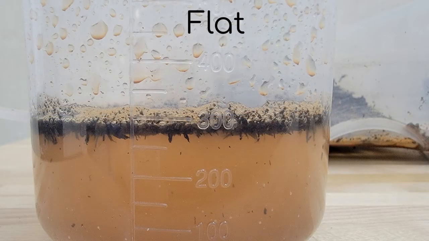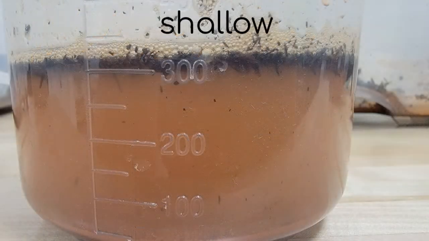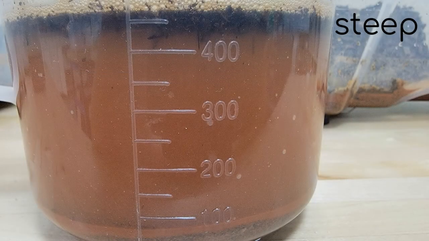So pause for a moment and see if you can figure out the number of milliliters of runoff for the flat, the shallow, and the steep hill. Write them in your science notebook. What else do you notice about this runoff? Does all the runoff look the same?